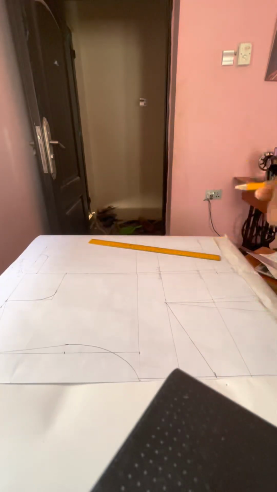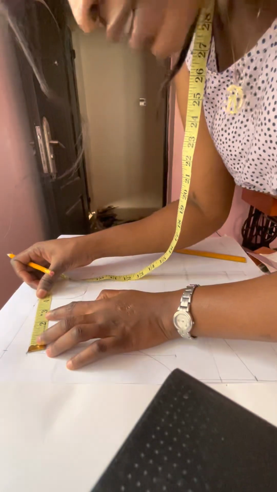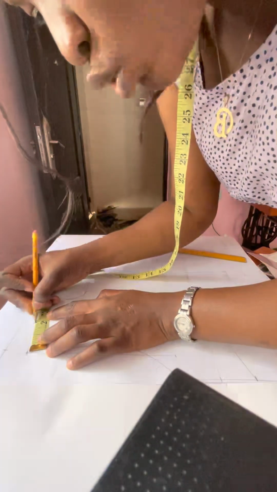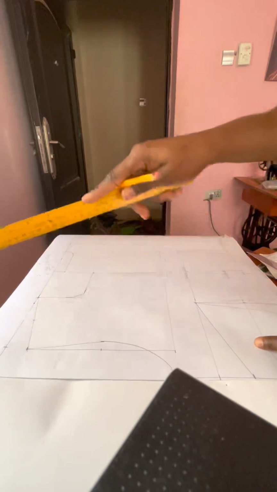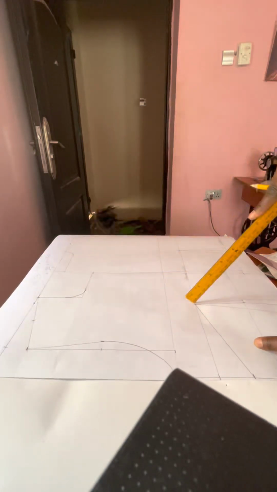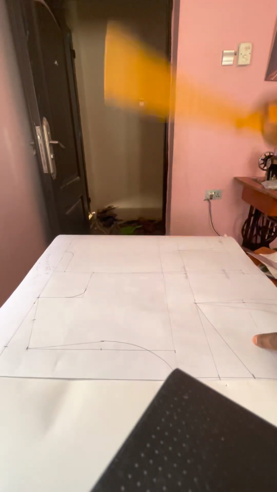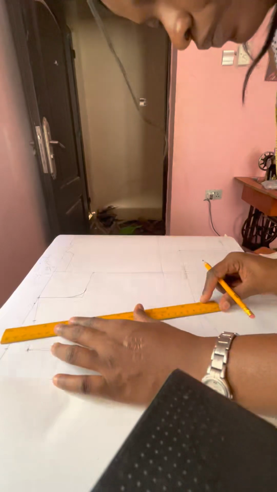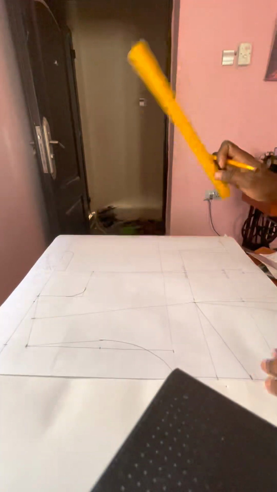The first thing you're going to do is your shoulder. This is the shoulder. I'm having 4 here, right? Divide it into 2. That is 2. So from this shoulder, I've divided the shoulder into 2. You connect this midpoint that you divide into 2 to your breast point. So now I've connected it to my breast point.